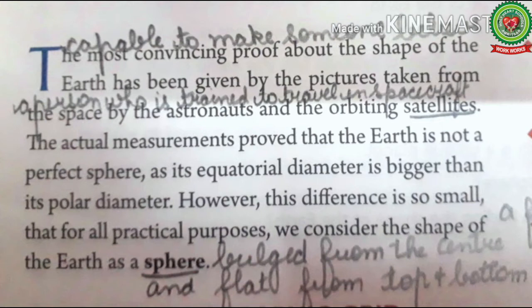The actual measurement proved that the earth is not a perfect sphere, as its equatorial diameter is bigger than its polar diameter. I have just now told you that the difference between the two is just about 42 kilometers. However, this difference is so small that for all the practical purposes, we consider the shape of the earth as a sphere. Spheroid means bulge from the center and flat from the top and bottom.